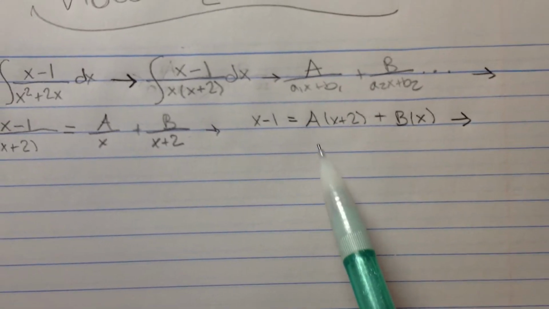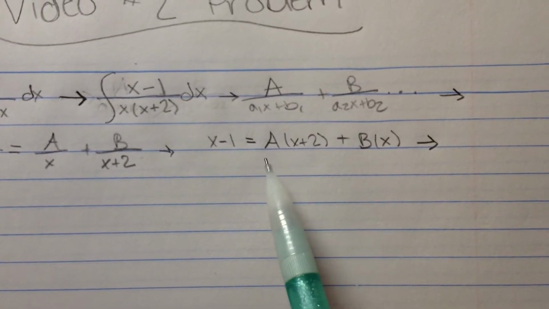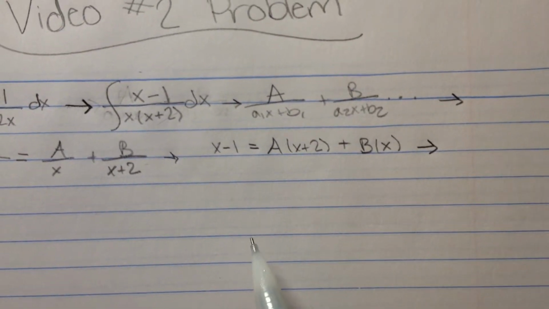Then from here we need to solve for the quantities of A and B.